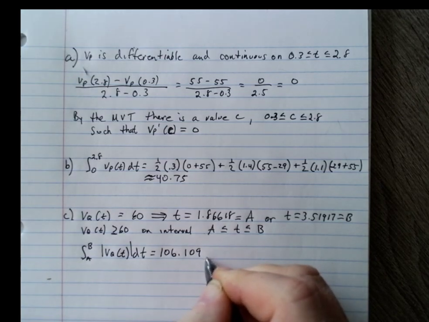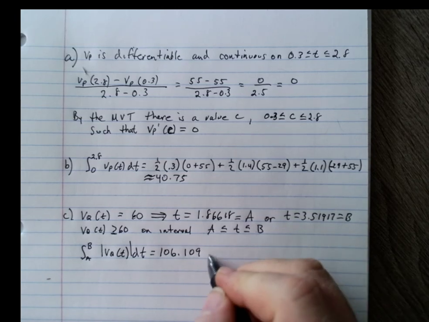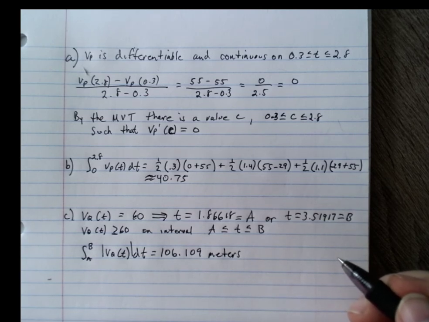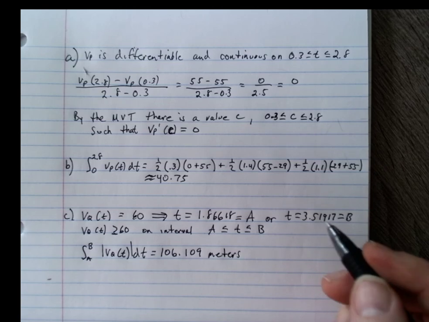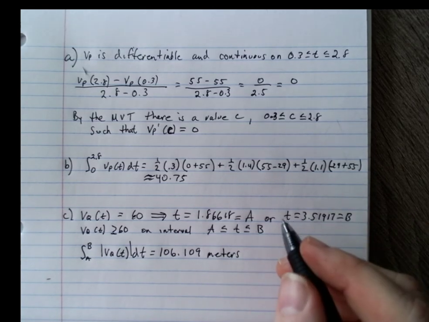And that's, does it ask us for, well, it's distance traveled, so it'd just be meters. I don't think it really asks to include units. It doesn't state it, but you can. Not wrong, but don't put something that is wrong. So if it doesn't ask for units, you don't need to put it.